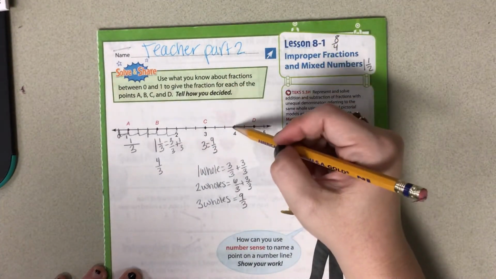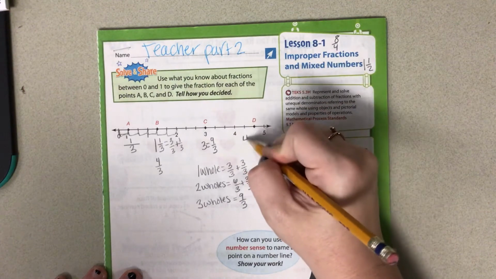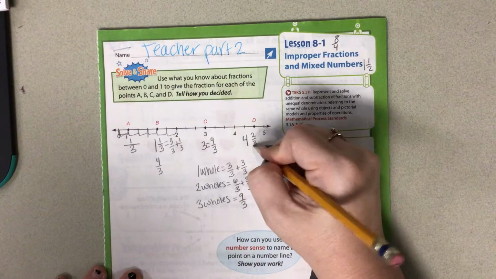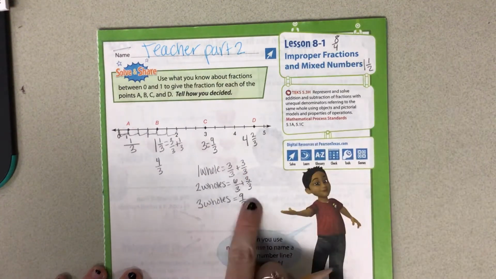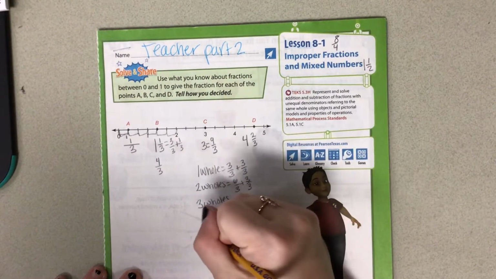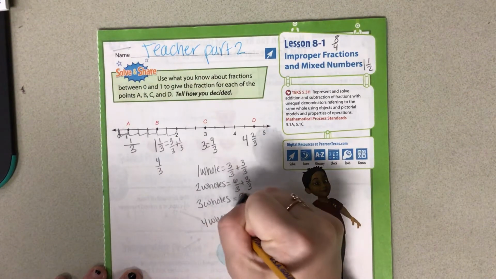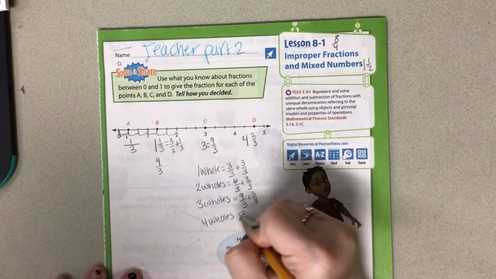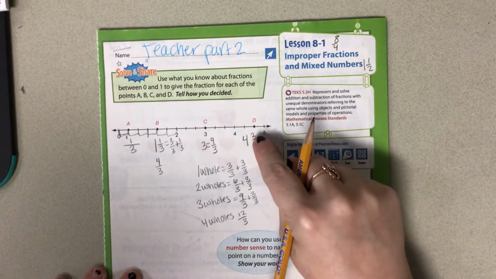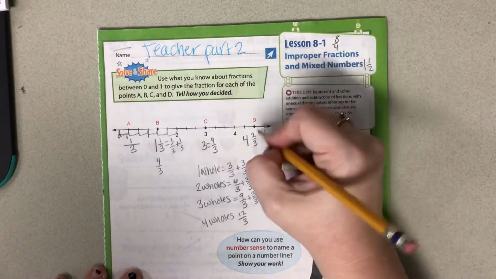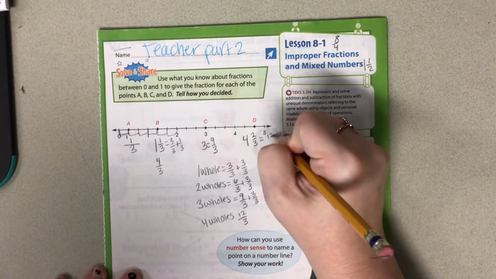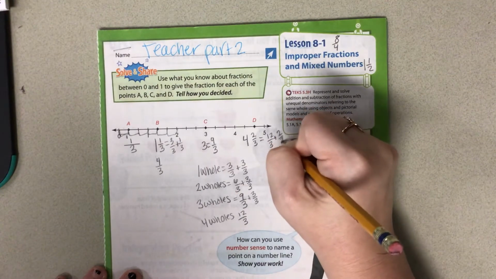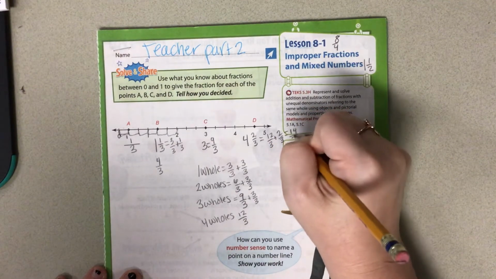So here we are past the 4 mark, so we got 4, and then this is 1/3, 2/3. So now we're at 4 2/3. Well, if 3 wholes was 9/3, then 4 wholes, again we're adding another whole, which is all thirds, would be 12/3. But we already have the 2/3. So now we have to do 12/3 plus 2/3, and that would give us 14/3.